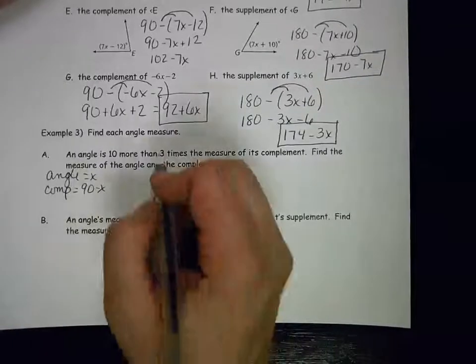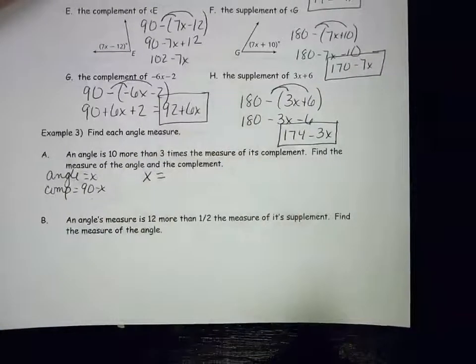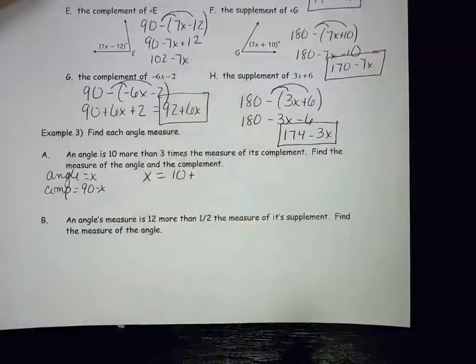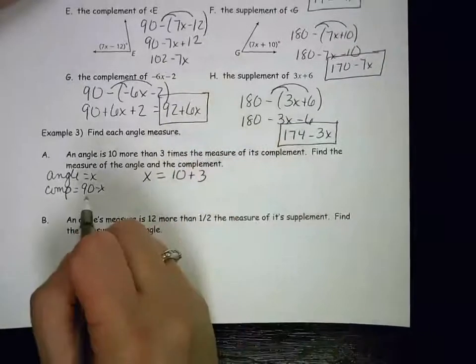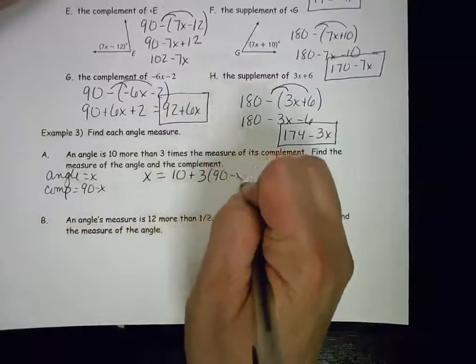So an angle becomes x equals 10 more than, which is 10 plus, 3 times the complement. The complement is 90 minus x.